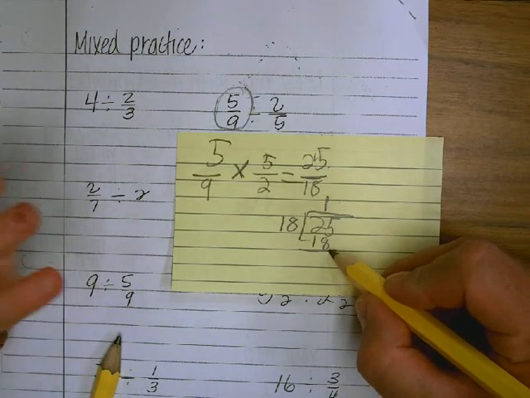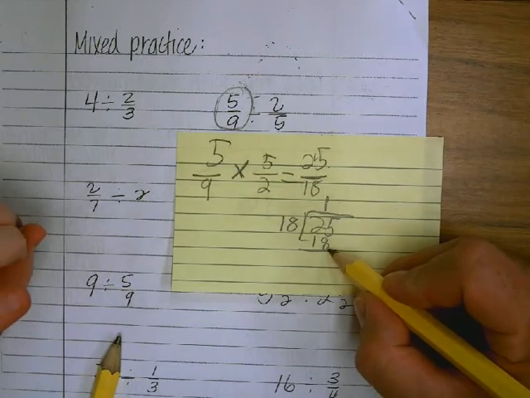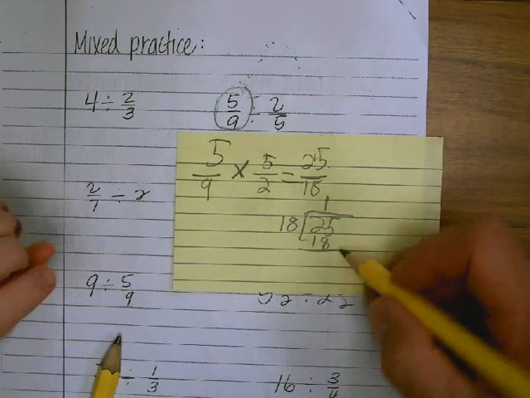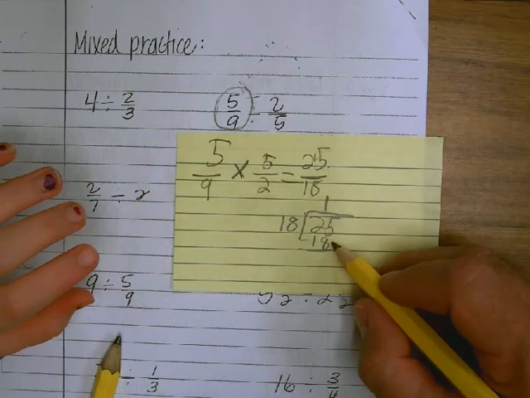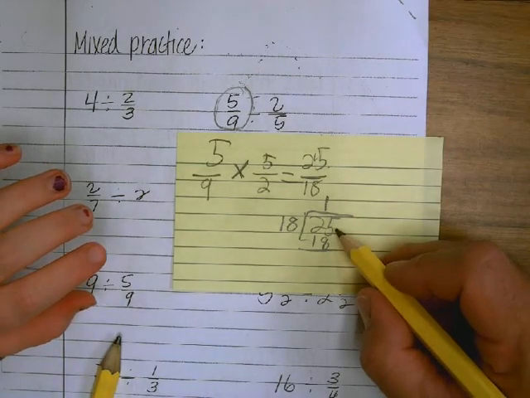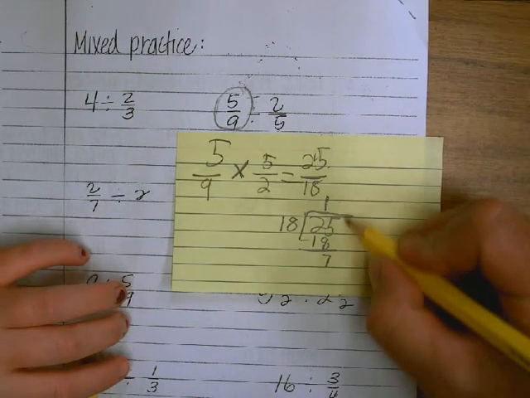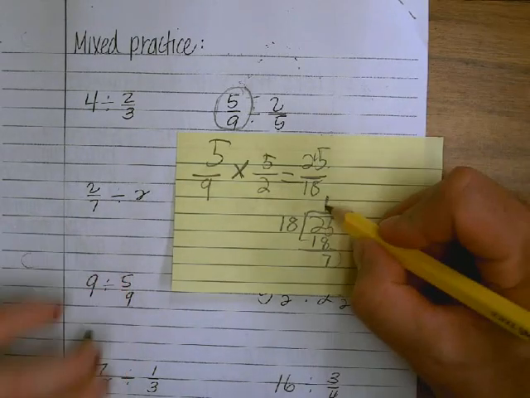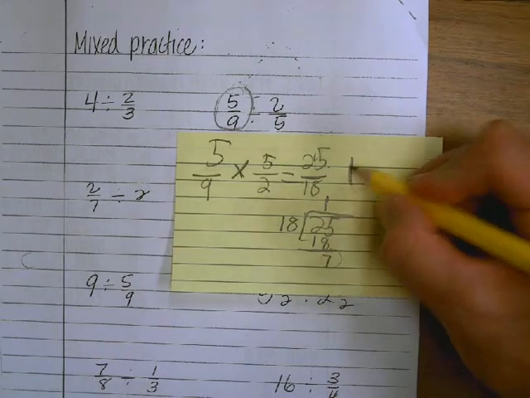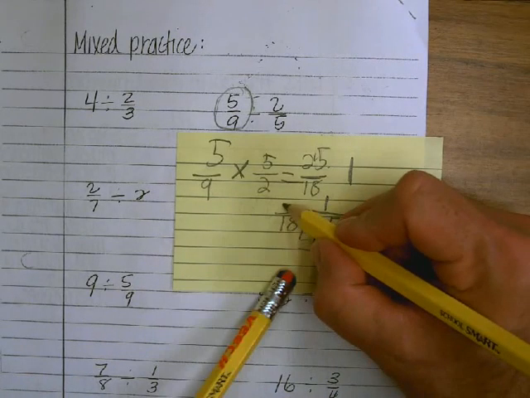Well, 18 is how far away from 20? It's 2 away, right? And then 20 and 25, their difference is 5. 5 and 2 is 7. The answer is actually 7. So there's a remainder of 7. The answer is 1 whole, and 7, we stick that over the 18. 1 and 7/18 is your final answer.